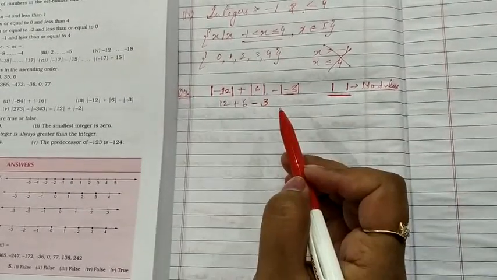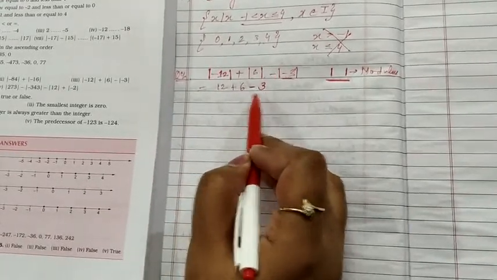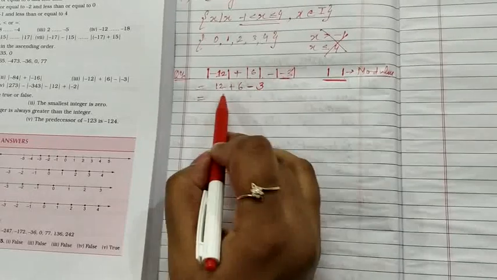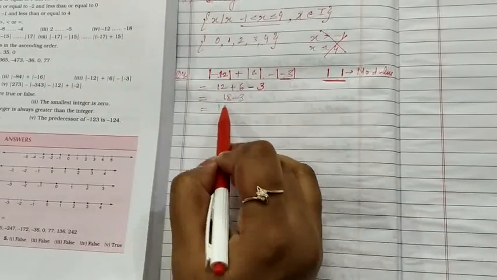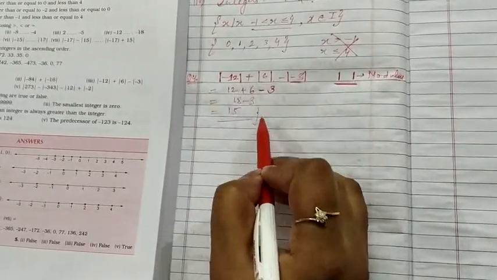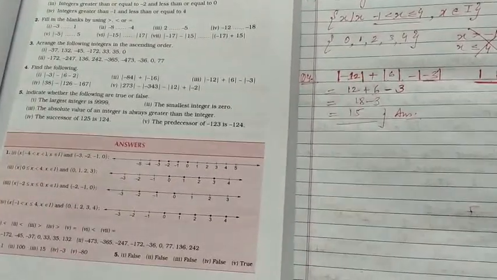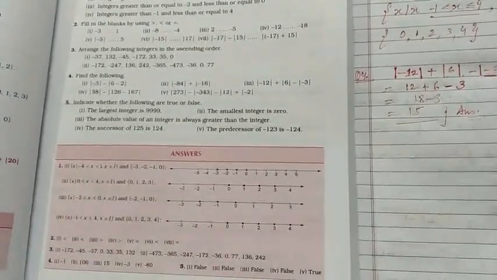According to BODMAS, you know that first you have to open the bracket. In this line you can see we have opened all the brackets. Now it is very easy. First add the numbers and then subtract. 12 plus 6 is 18 and 18 minus 3 is 15. So 15 is your answer. Hope it is understood how you have to solve these modulus bracket questions. Take out the integers from the mod as positive and then solve.